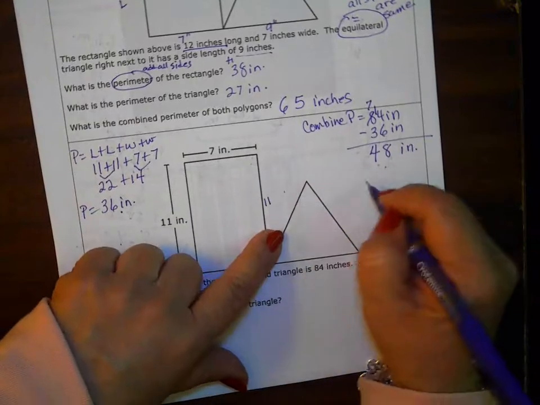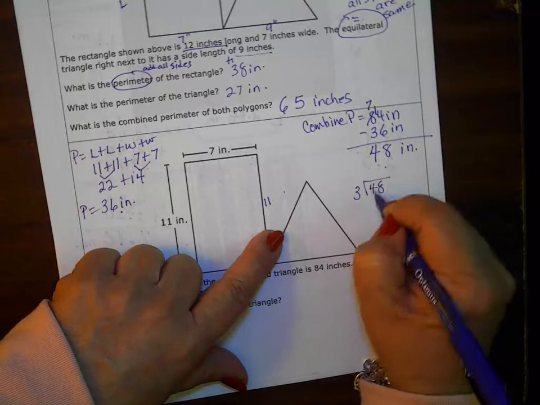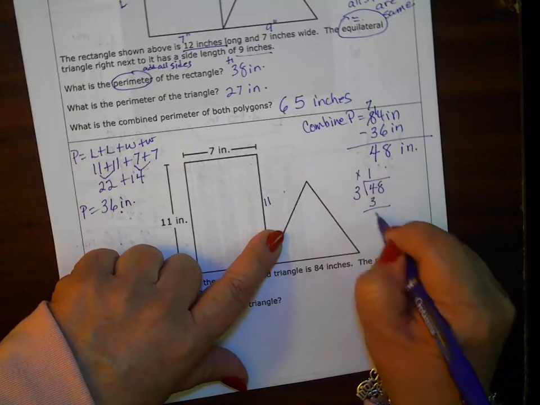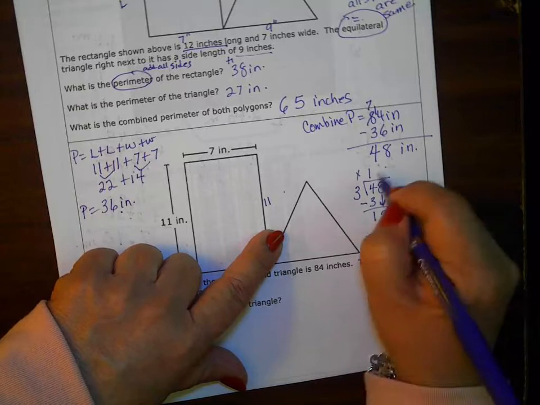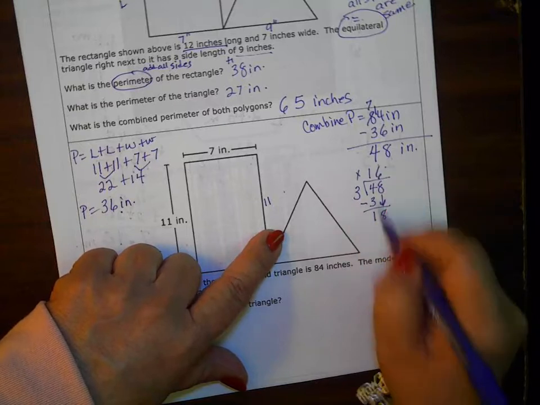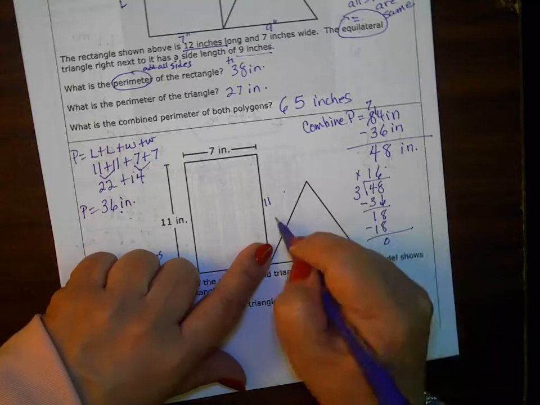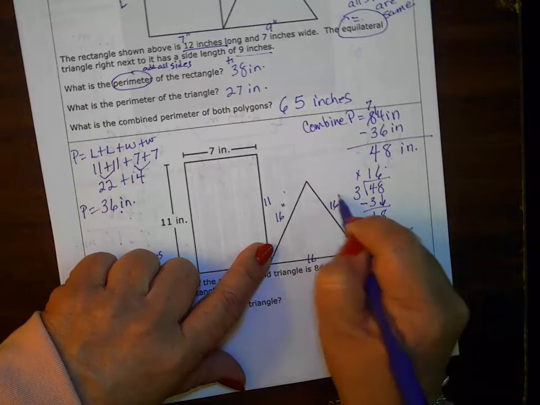Now I need to divide. So 3 goes into 48. 3 goes into 4 one time. 1 times 3 is 3. I have to subtract that out, bring down my 8. 3 goes into 18 6 times. 6 times 3 equals 18. Subtract it out, and it's 0. So each side is going to be 16 inches.